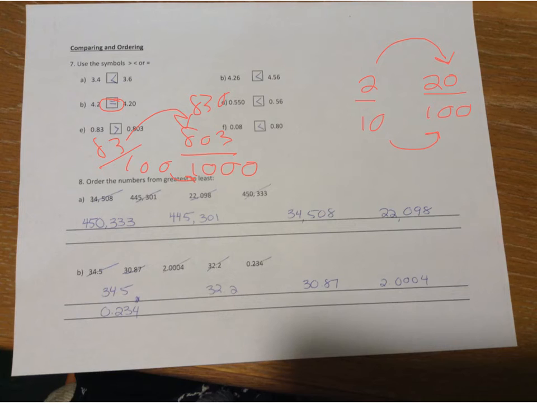And my last one here, 0.08 or 8 hundredths versus 8 tenths. Okay, let's try this out again. So I have 8 hundredths or 80 hundredths. Which is larger? Obviously the 80. So my mouth here is pointed to the 80 hundredths.